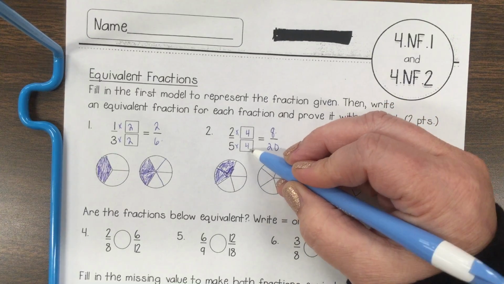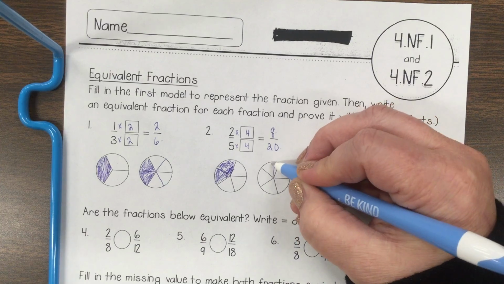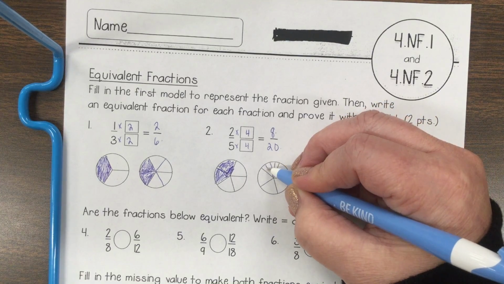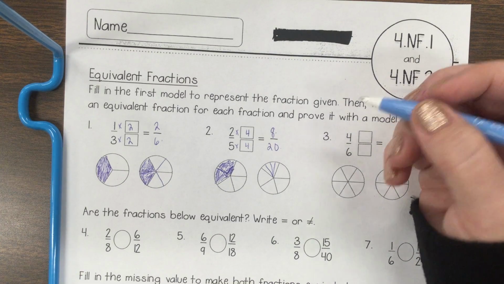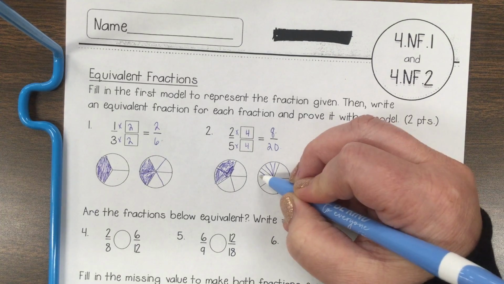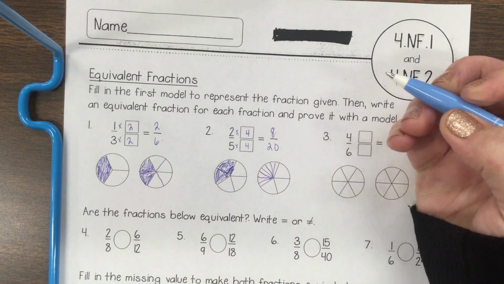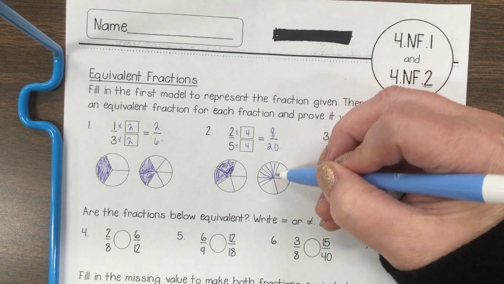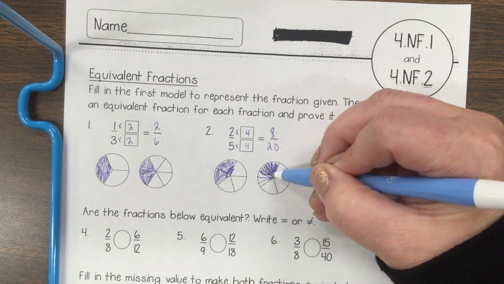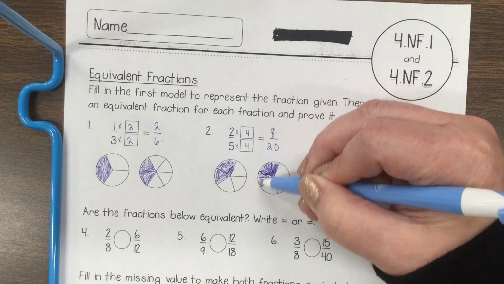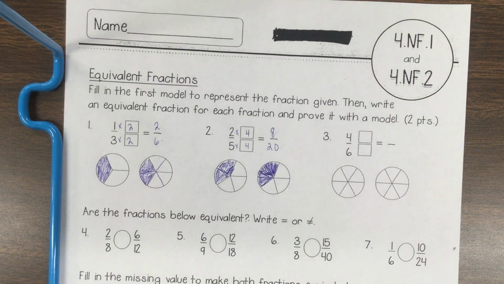So now each of my fifths I'm going to have to divide into 4 pieces. 1, there's 2, there's 3 and 4. There's 1, there's 2, there's 3 and 4. You know how I am with my art skills, right? So I'm going to be shading in 8/20 here. So 2/5 is the same as 8/20.